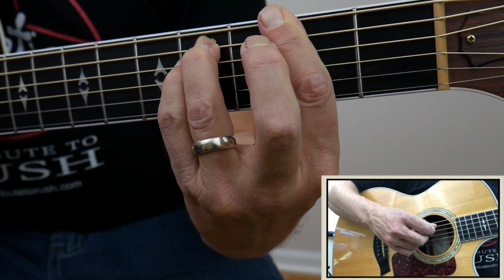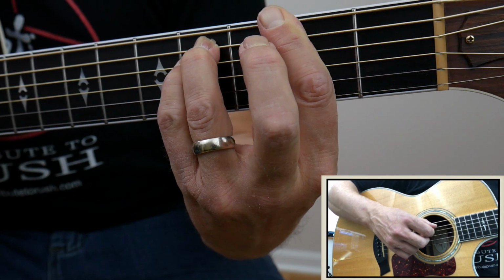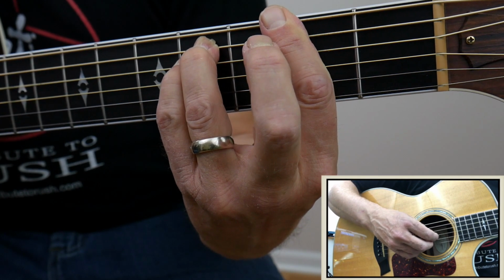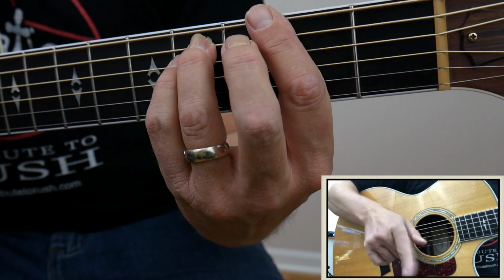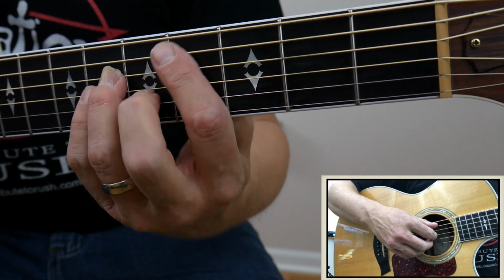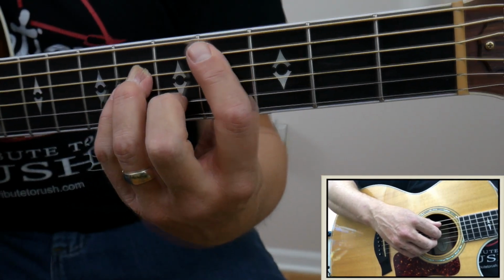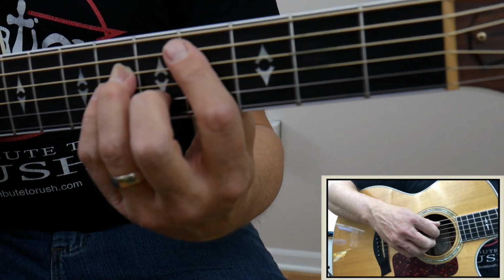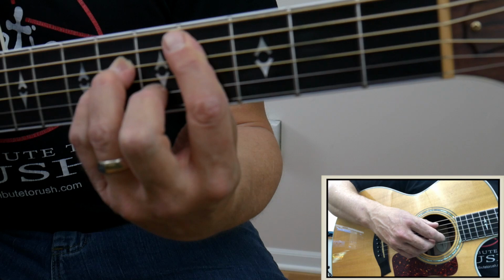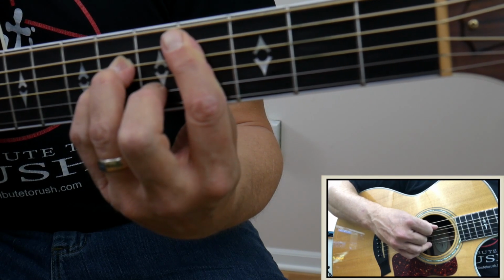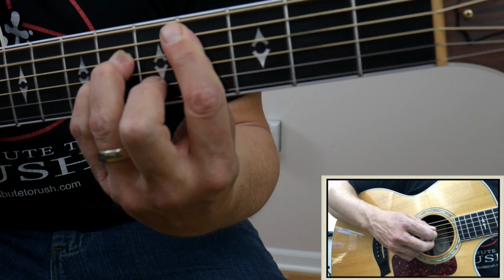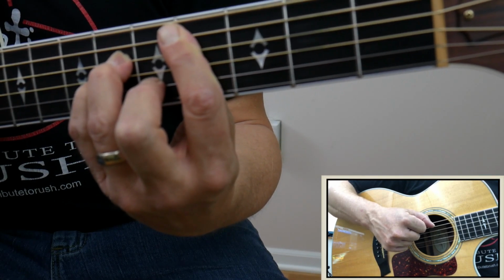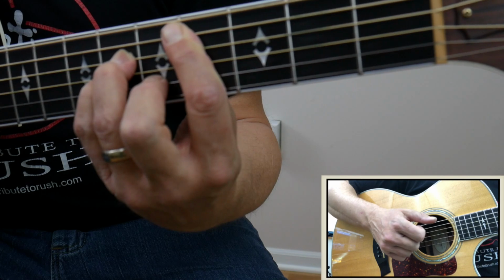Alright, notice I do a simultaneous pick here on the 5th string and the 2nd string. Remember that pattern because we're going to come to it again on the A. Then we go to the C sharp minor. So this one here, it's very simple: we start with the thumb and the ring finger. And then we pick our thumb to close out that C sharp minor chord.